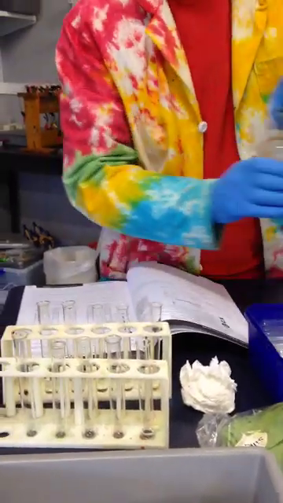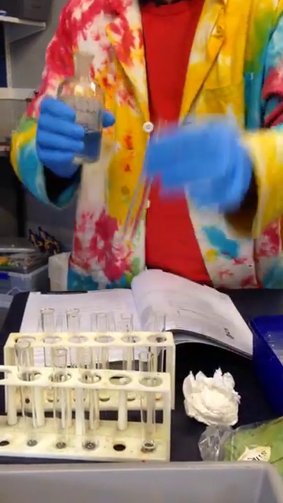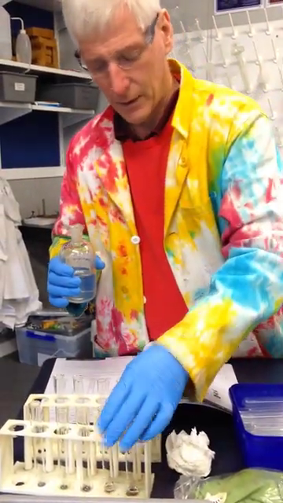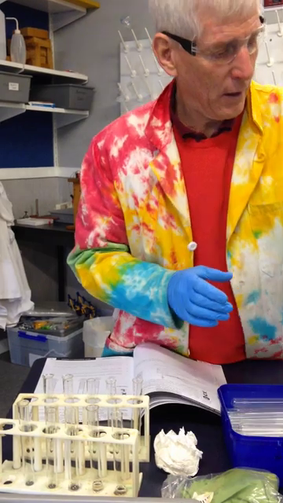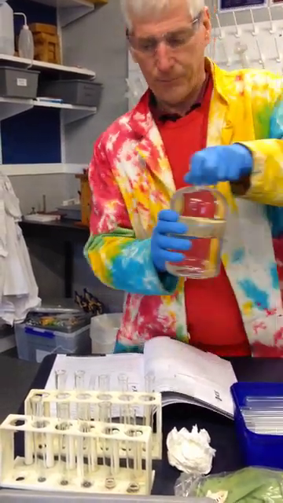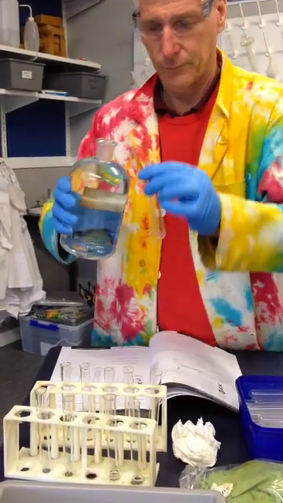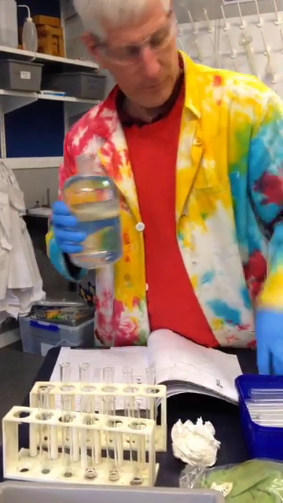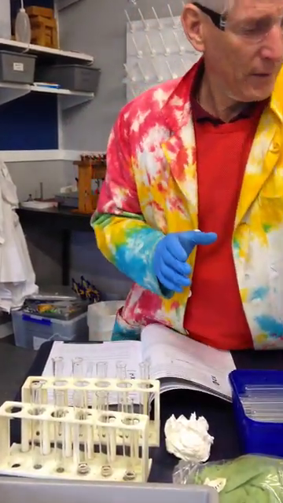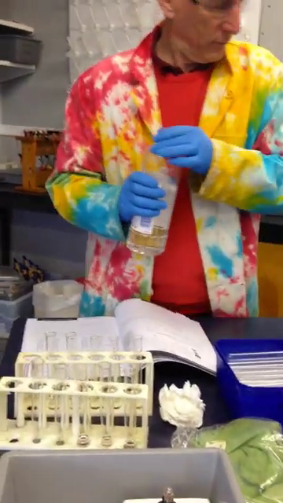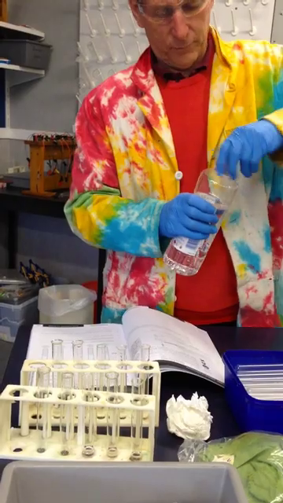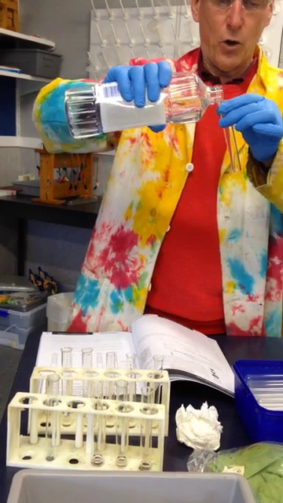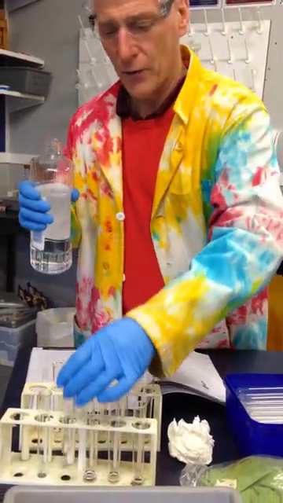So ethanol, methanol, ethanoic acid, turpentine, and we've seen the water already with the hexane, so I won't redo that one.